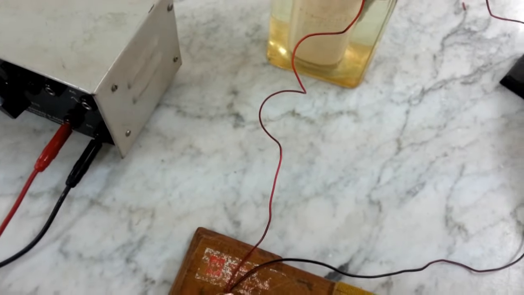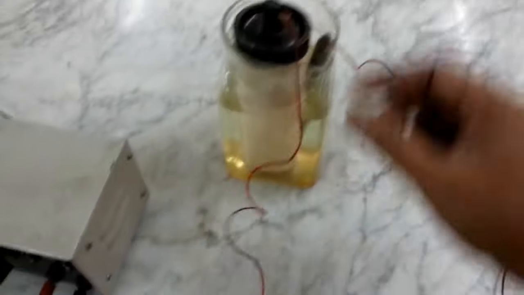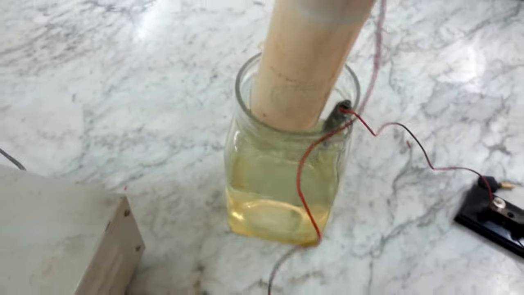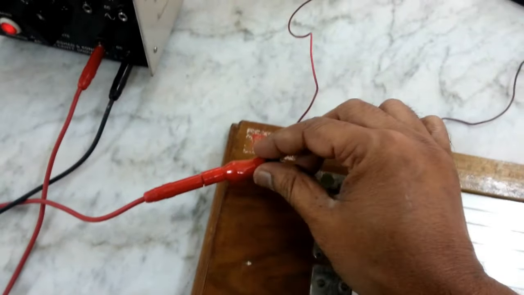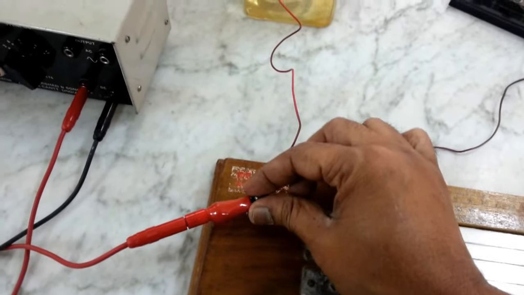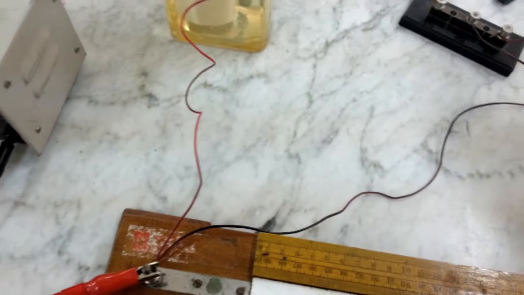In the secondary circuit, we have connected two cells for comparing EMF. One is the Leclanche cell. This is the positive of the Leclanche cell, which is connected to the common positive point A on the potentiometer. And another one is a dry cell.